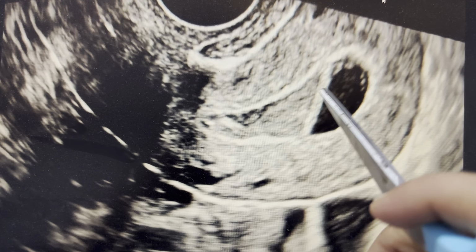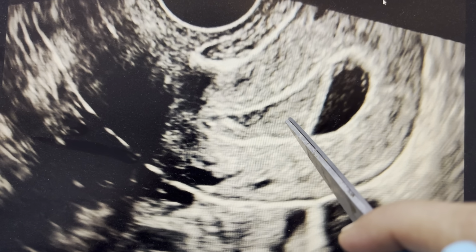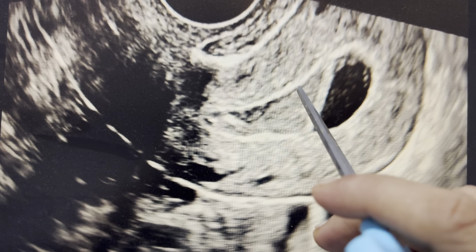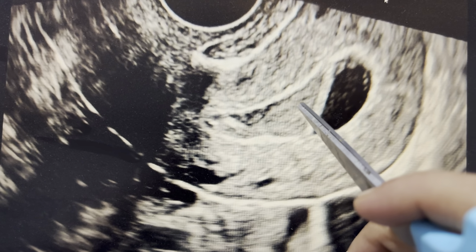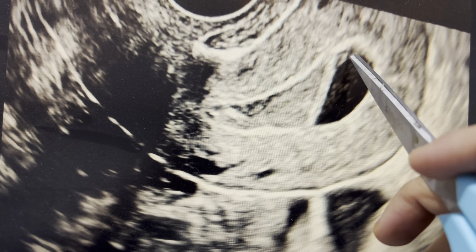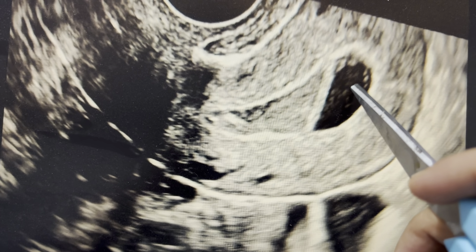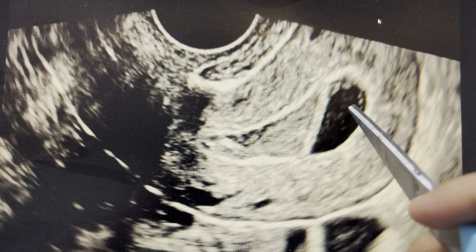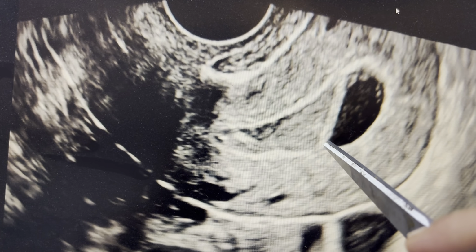Why? Because here the band is not obstructing this collection, so this fluid is expelled out, and in the next menstrual cycle again the fluid comes here and is expelled out. This is chronic retention of the fluid, and here this is the fibrotic band.